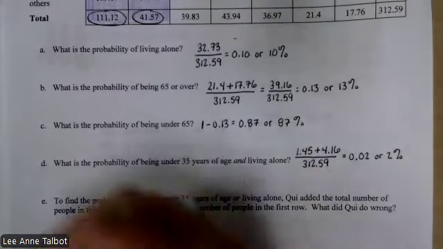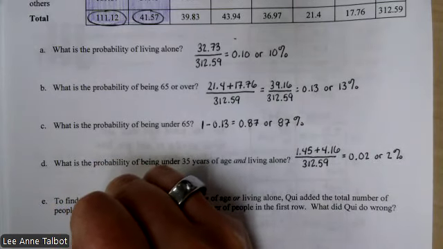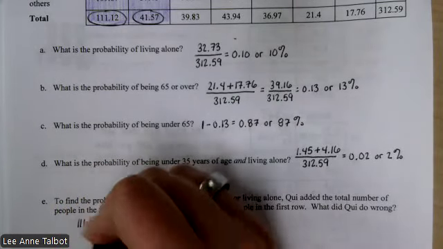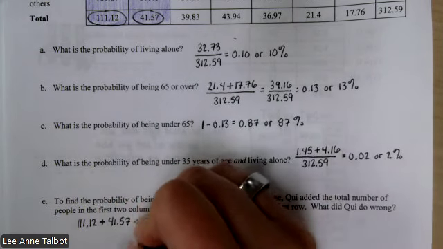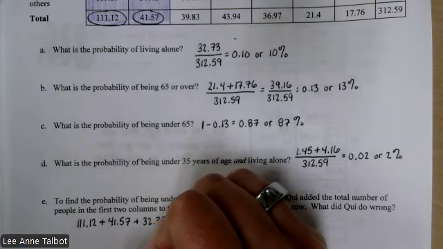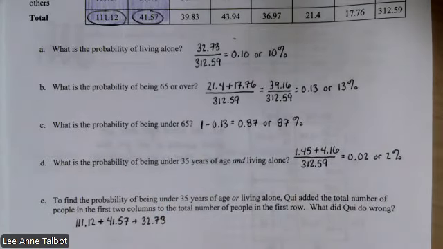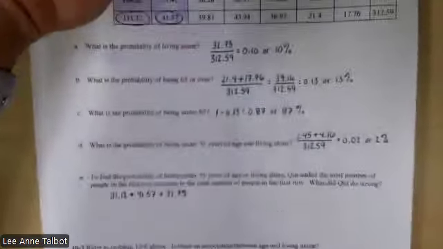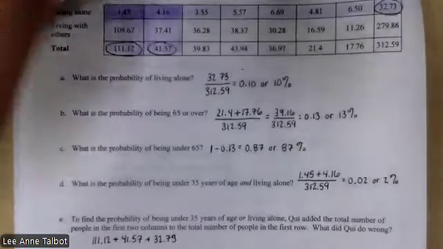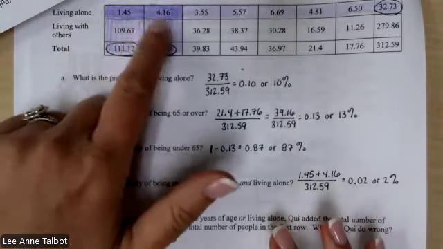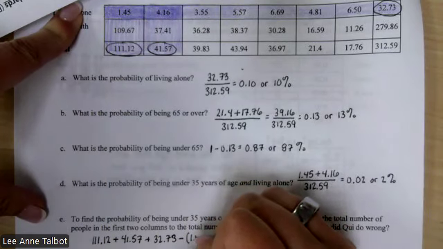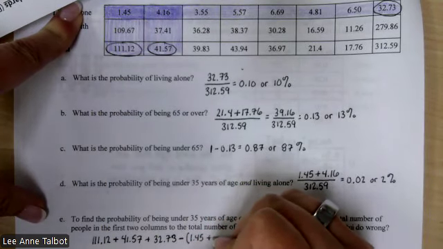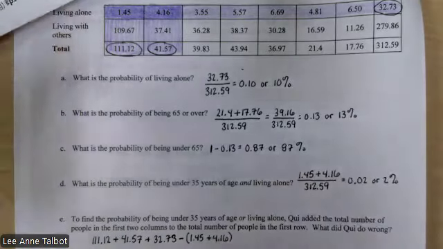So your totals are 111.12 plus 41.57 plus 32.73. But you can't leave it like that because you're counting these two boxes twice. So you have to subtract 1.45 plus 4.16.